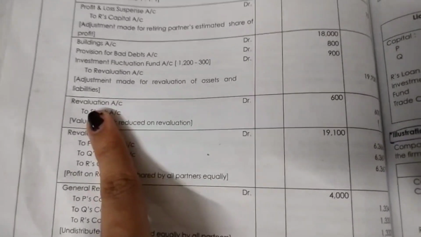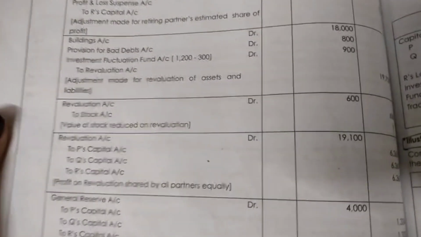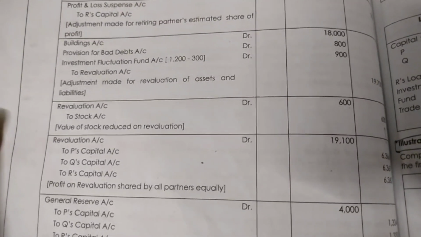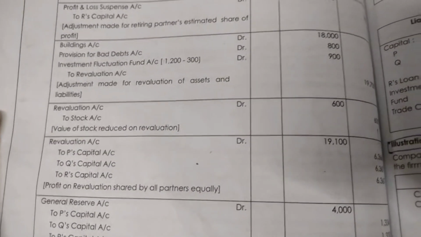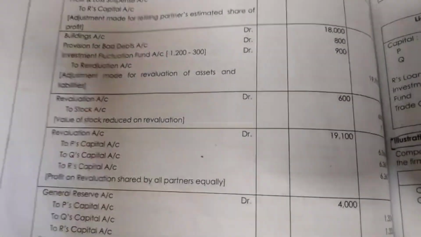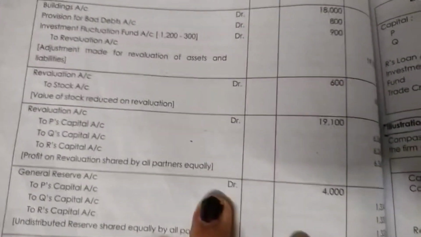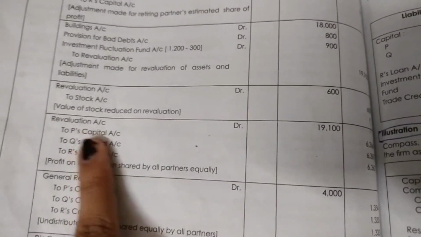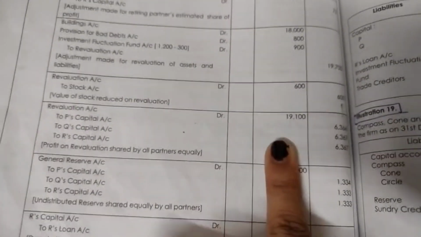Then, I would suggest you prepare a revaluation account. Even if the question has not asked us to prepare a revaluation account, it would still be great to have one for that particular question, so you get to understand if it is a profit or loss. So profit is what is coming in the revaluation account, and we are sharing it among the partners on an equal basis. That is what is shown in this journal entry.